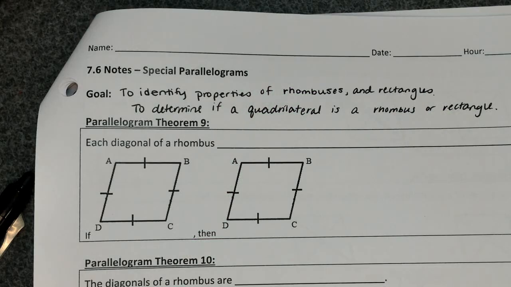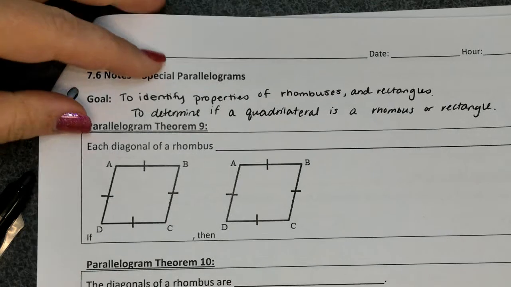All right, that looks better. All right, so each diagonal of a rhombus bisects two angles of a rhombus.